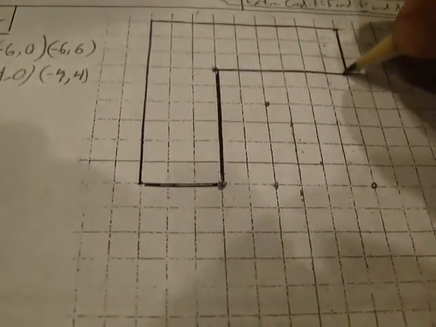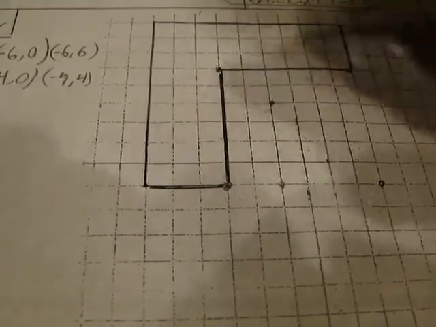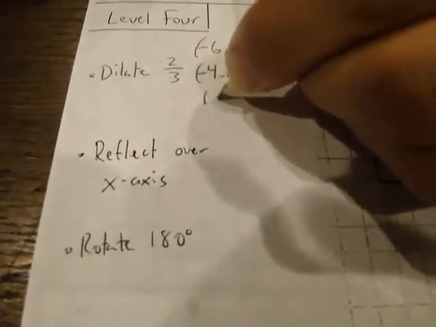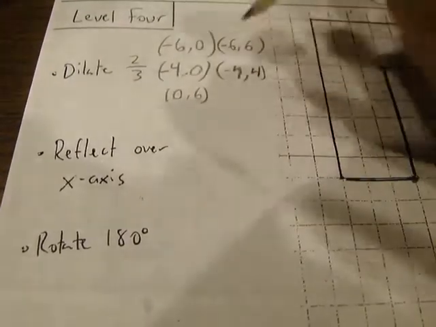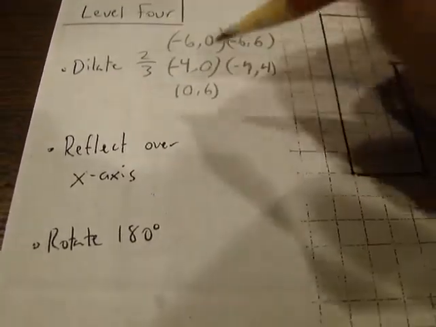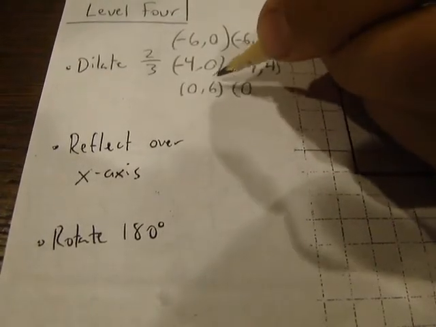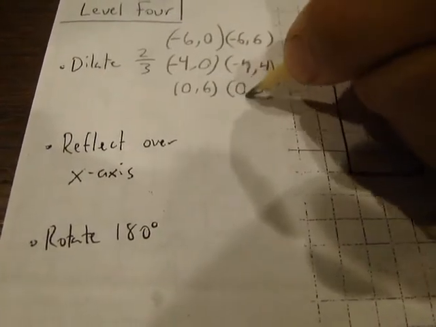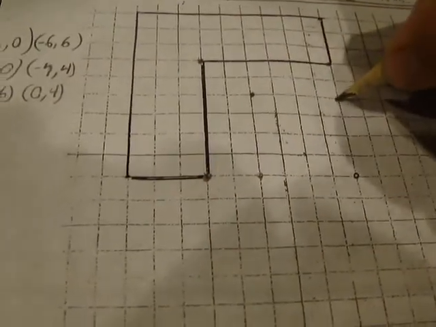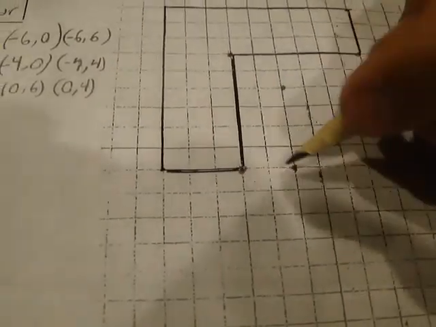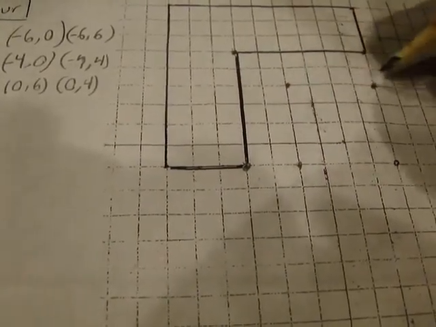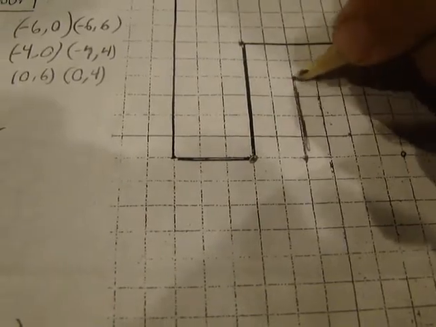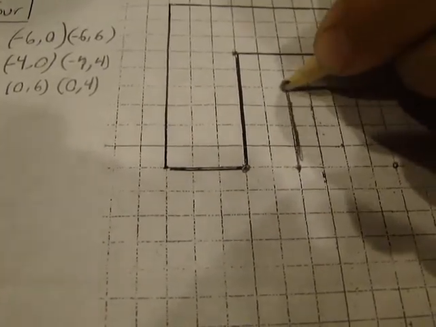Let's do this one now. This one is at (0, 6). 0 times 2/3 is still 0, and 6 times 2/3 is 12 divided by 3, or 4. So (0, 4). So here's (0, 4). So now we've got 3 points. This one became this one, this one became this one, this one became this one. I think you can see basically the beginning of the shape of our dilation.